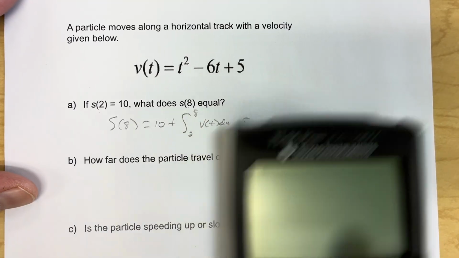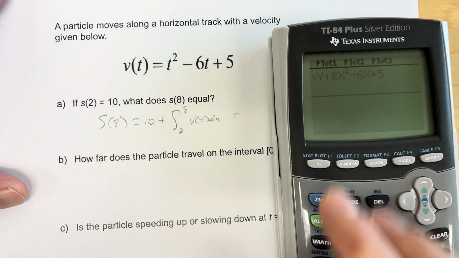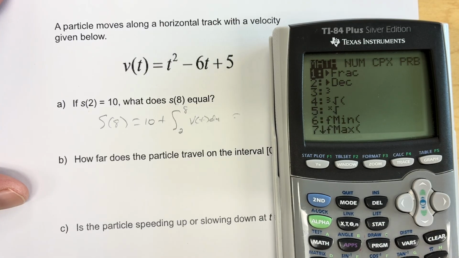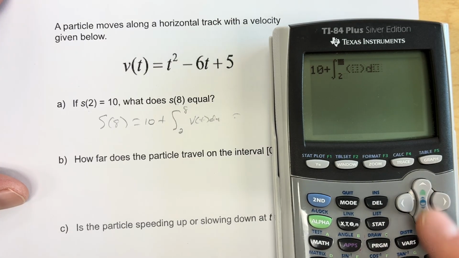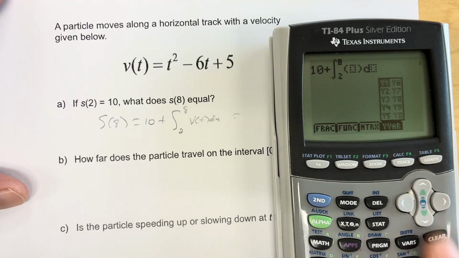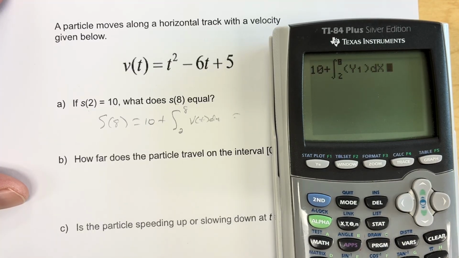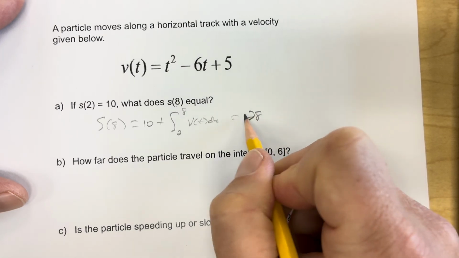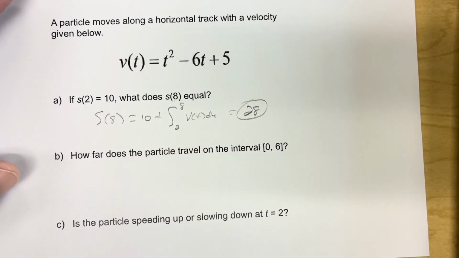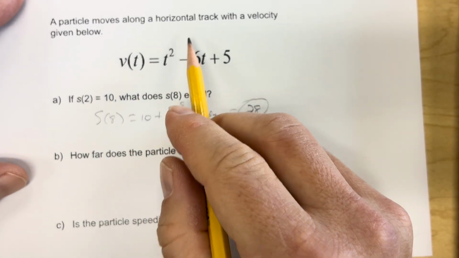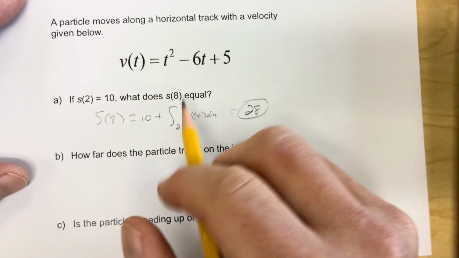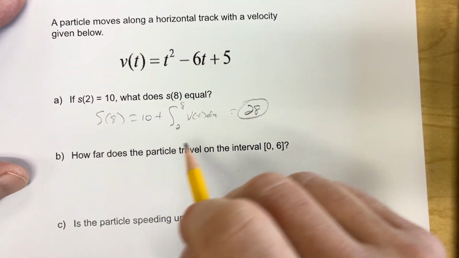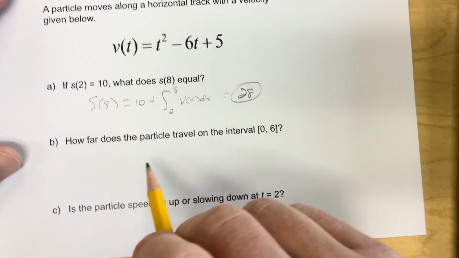So on my calculator, I already have velocity put into y1 there. So I can just go 10 plus math 9 from 2 to 8, alpha trace y1 dx. All right, and that position now is 28. Again, this is not the only way, it's just the easiest way to do that. You can bring this back to a position function, find your C value, plug 8 in, like that certainly works, but this is a lot faster, and I want you to start getting comfortable with this here, okay?